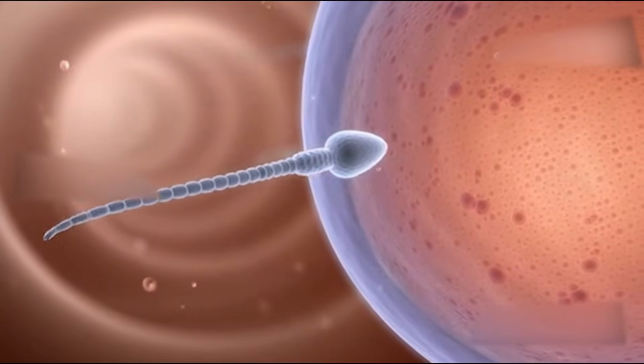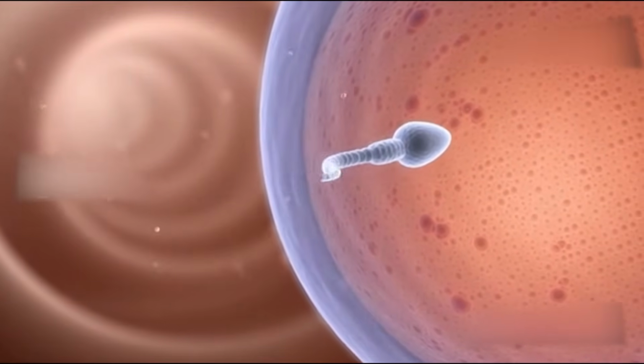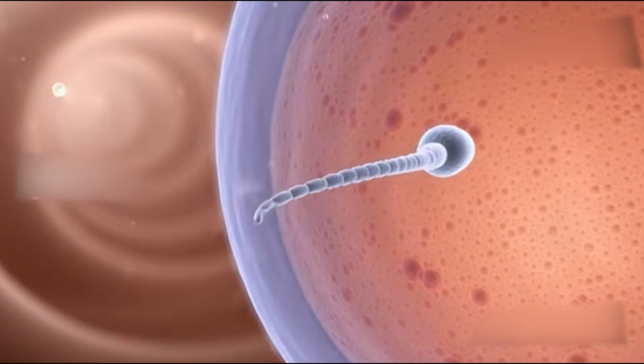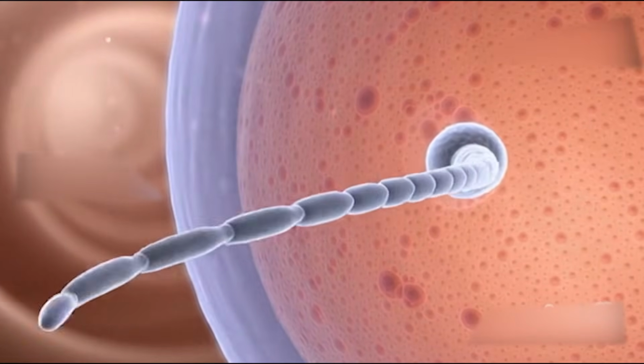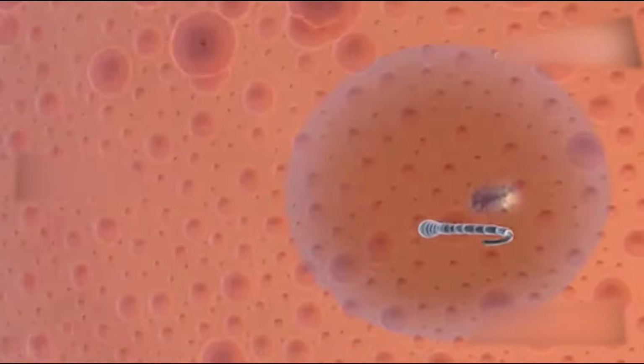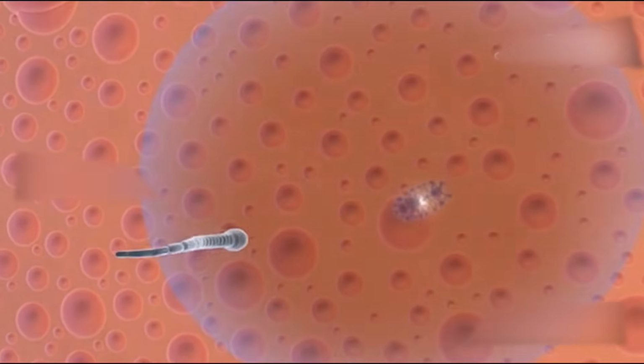When a man's sperm and a woman's ovum meet, this process is called fertilization. This process usually occurs in the fallopian tube, not in the placenta. The sperm penetrates the outer layer of the ovum, their nuclei merge, and a new cell is formed called a zygote.